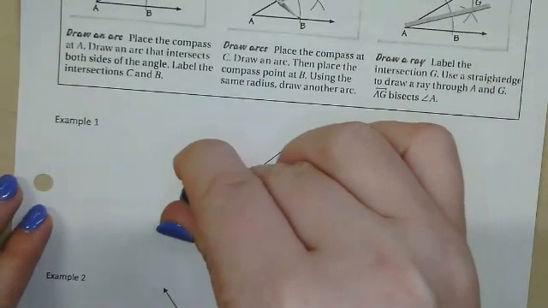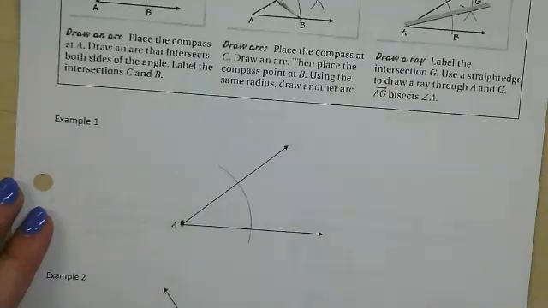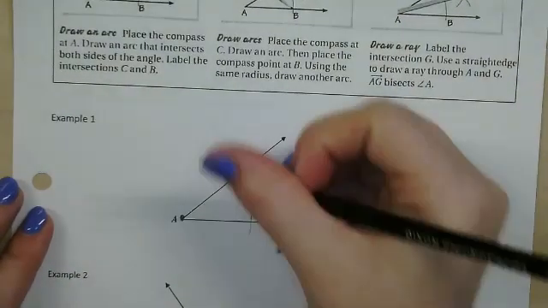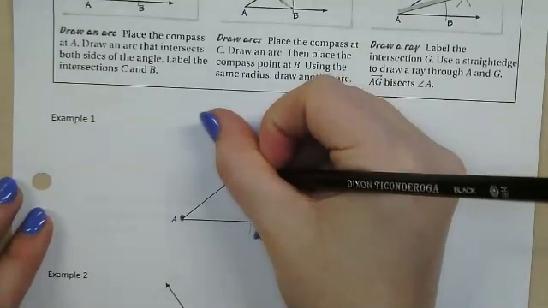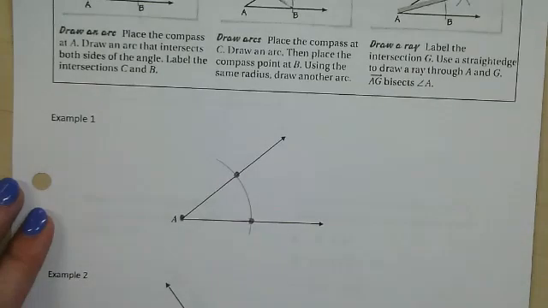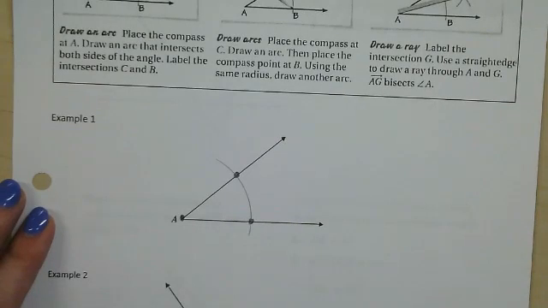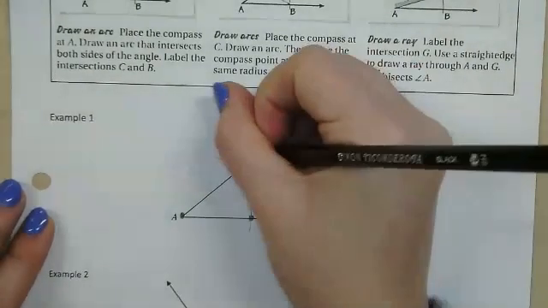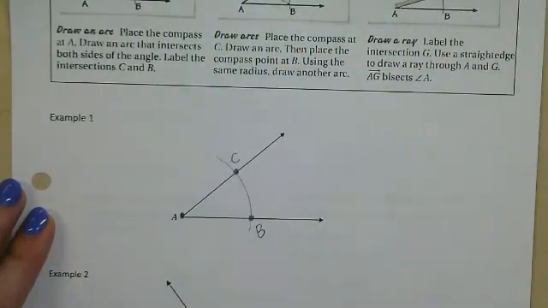So, it looks something like this. Okay? I am now going to put a point right here and right here where that arc crossed the top and bottom lines. They said they named theirs C and B, so I'll name mine C and B.